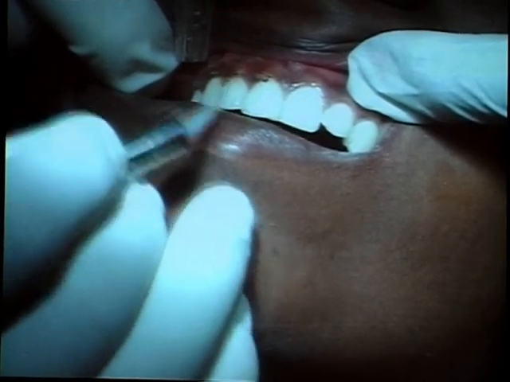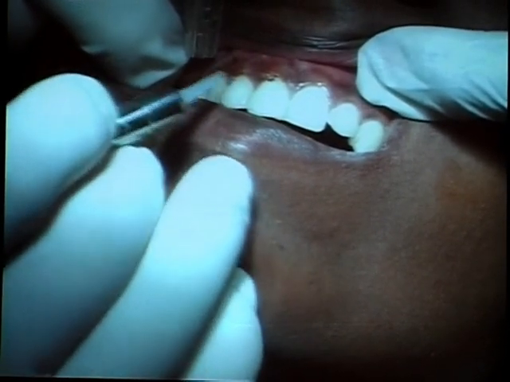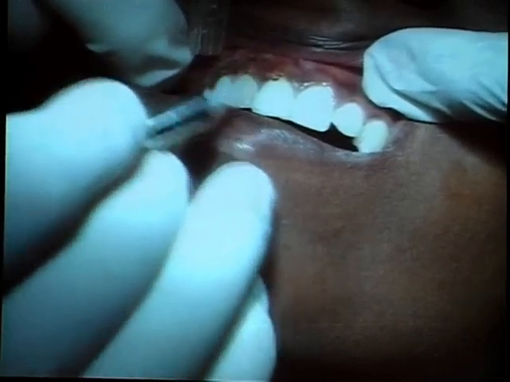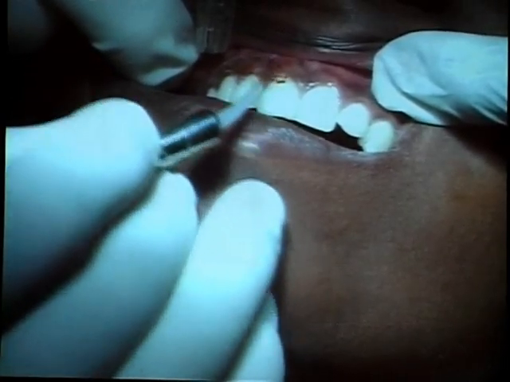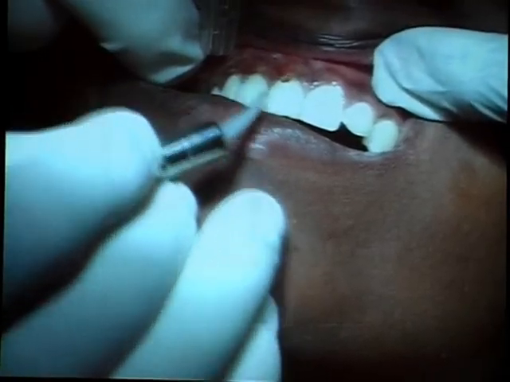Okay, as you can see, the areas were much smaller, but depigmented. So we're nearly ready on the right side.